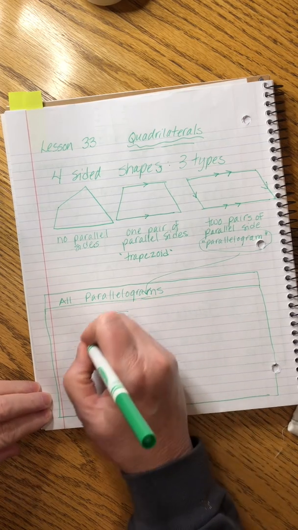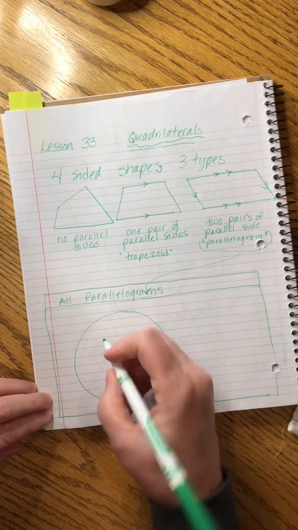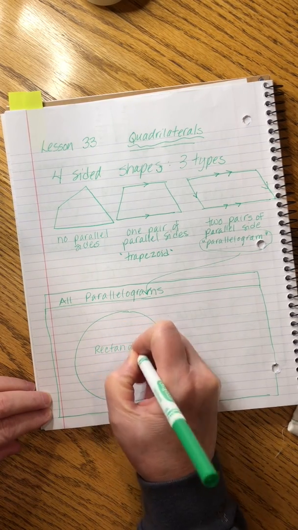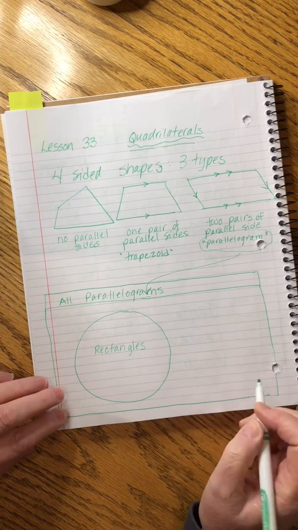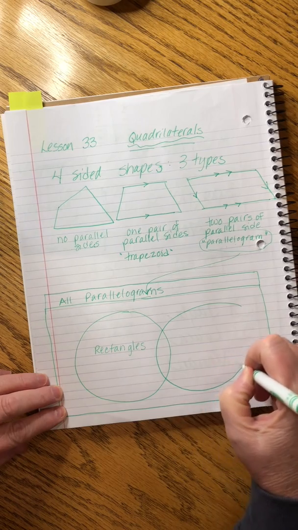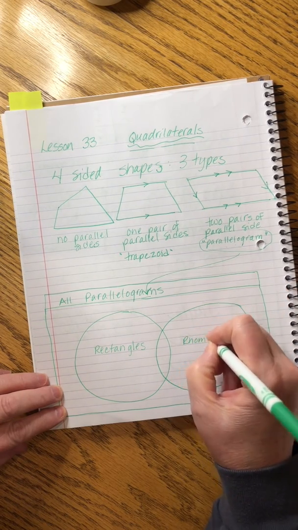Some parallelograms are rectangles. Some parallelograms are rhombuses.